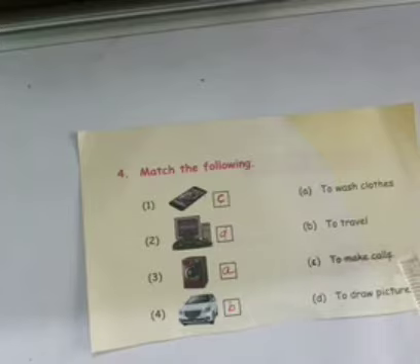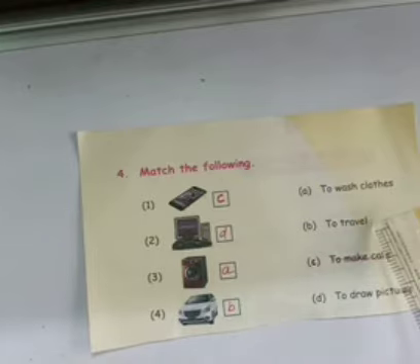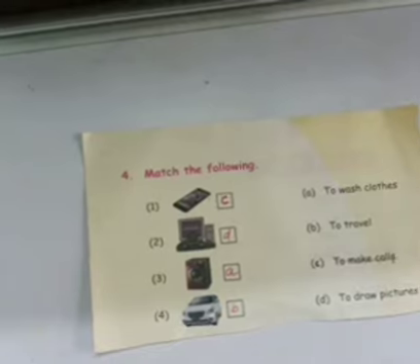So mobile phone, to make calls. Computer, to draw pictures. Washing machine, to wash clothes. Car, to travel. And in your text also this kind of pattern is there. So that also we can discuss.